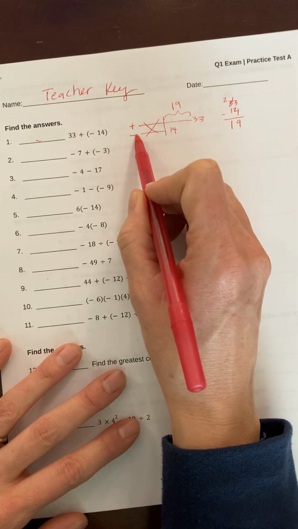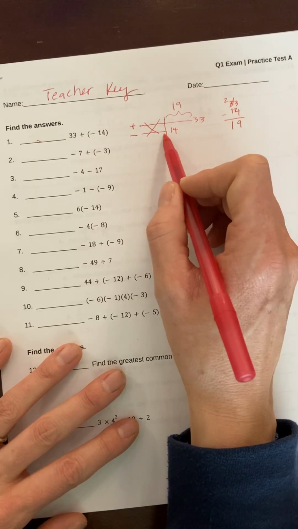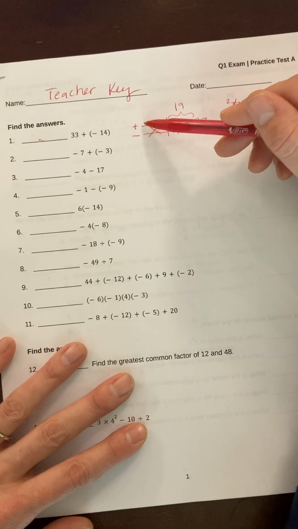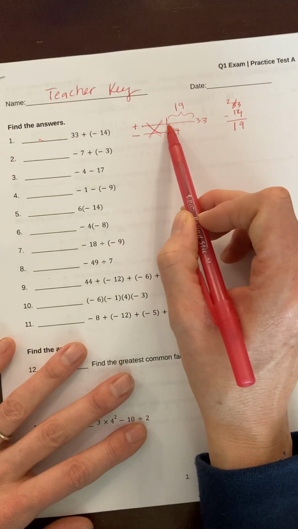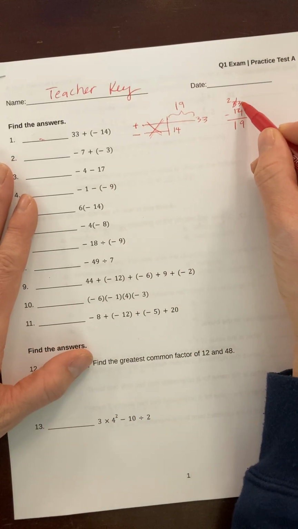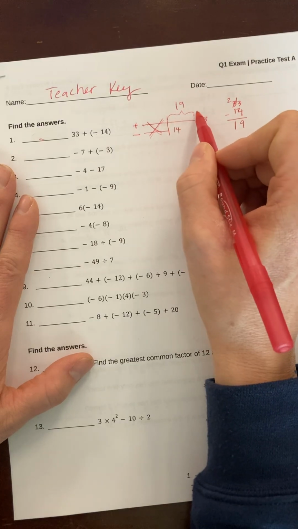Okay, my minus, I have 14. Now I don't need to know exactly where 14 is, but I just know it's less, or about halfway, of 33. I know that for each plus and minus, they're going to cancel, so I'm going to put an X through this. And now I'm only interested in the difference between 14 and 33, so I can just subtract them. So I wrote 33 minus 14. My difference is 19. So that's why I wrote it up here.